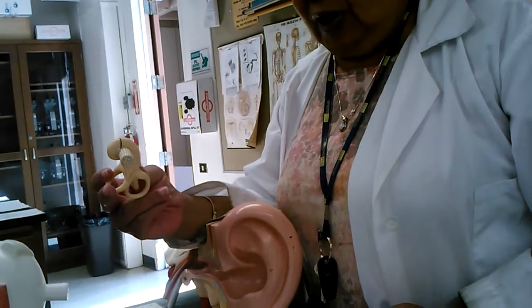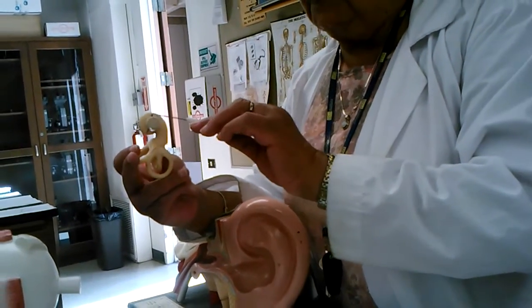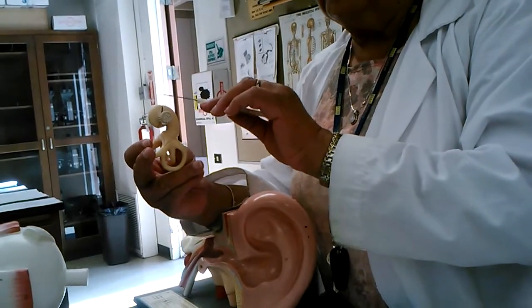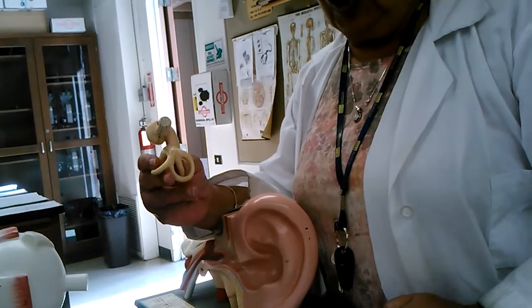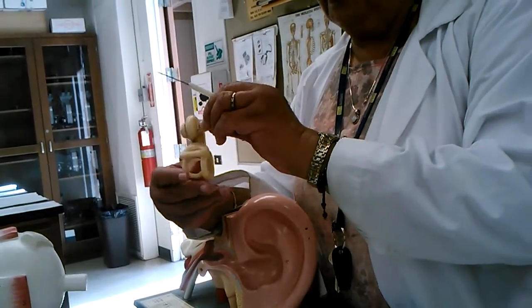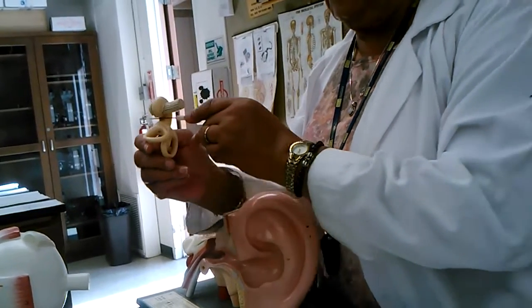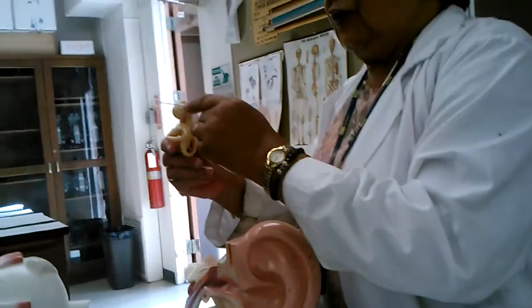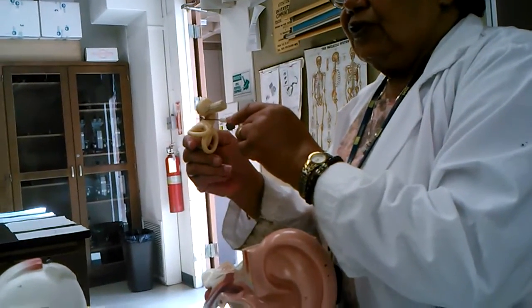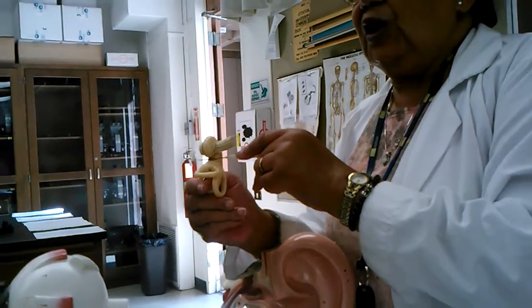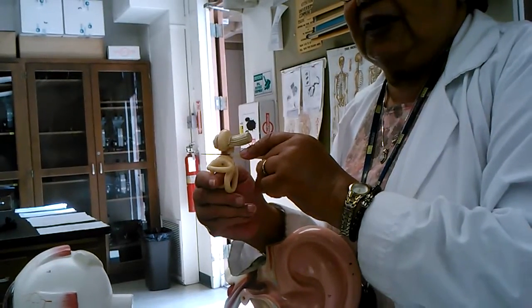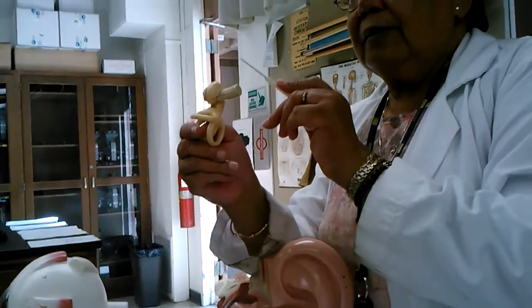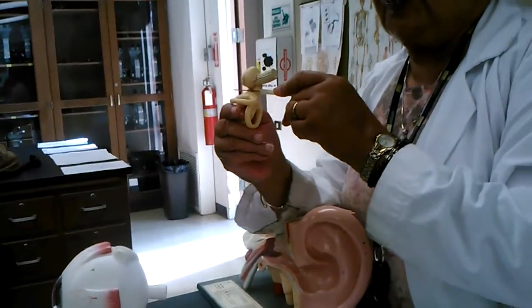Now, some nerves. This nerve is leaving from the cochlea, so that would be the cochlear nerve. Right here is called the vestibule. That's a space between the cochlea and the semicircular canals. There would be a nerve leaving from there, and that would be the vestibular nerve. Can't test you on that because it's not present. But I can test you on the cochlear nerve. The vestibular nerve is not present.